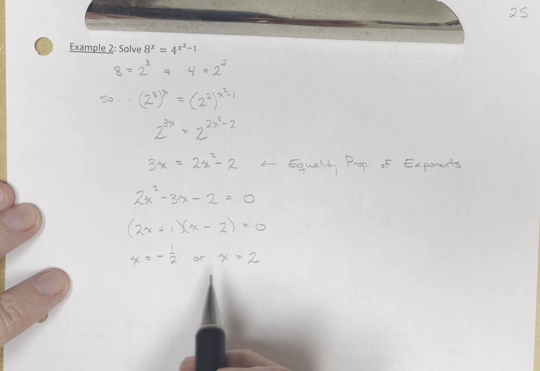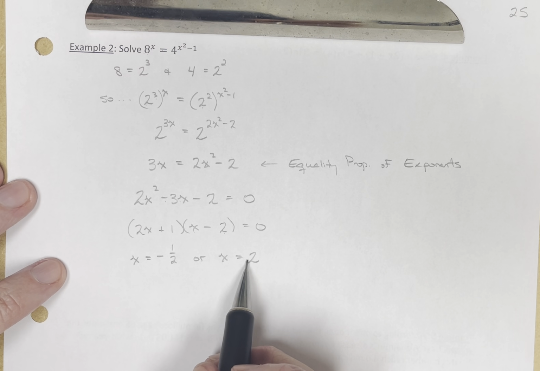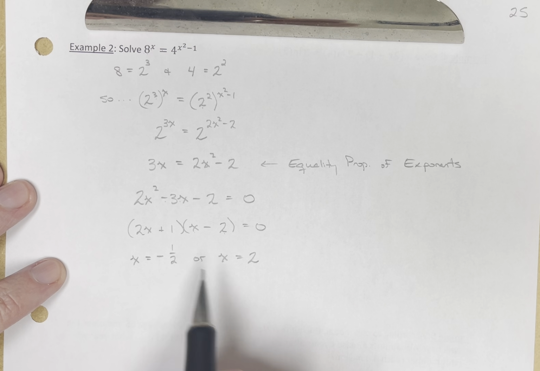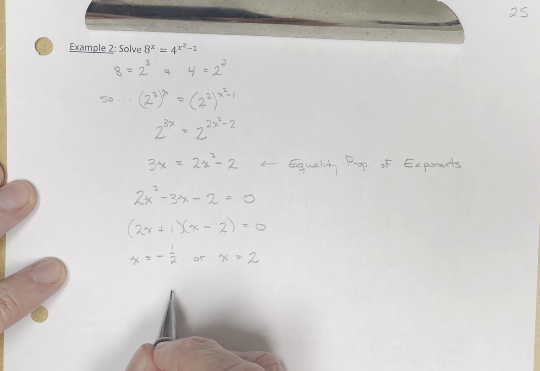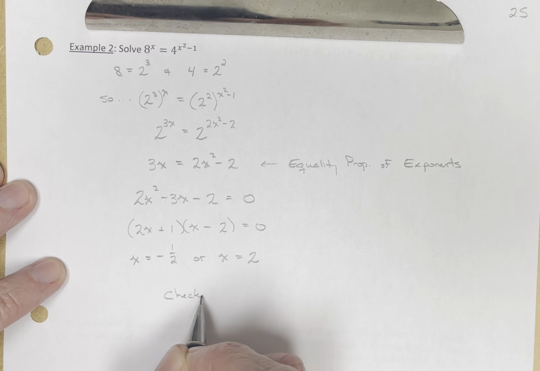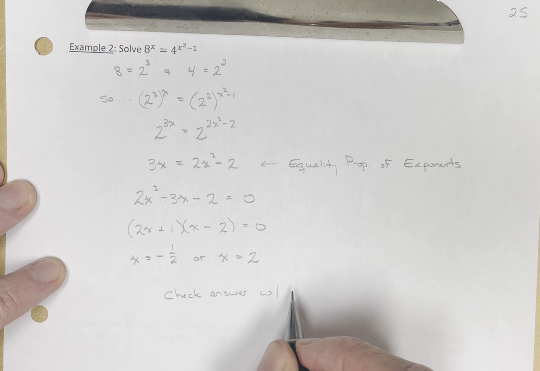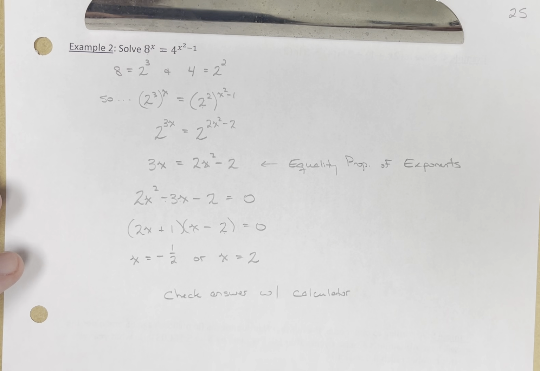And you can check your answer. I think they both work. You can check your answer using a calculator, okay? So check using a calculator. Let's write that down. Check answer. Always check your answers when you have these things.